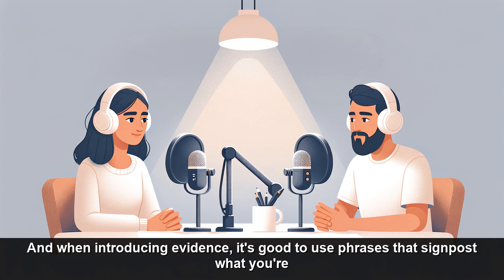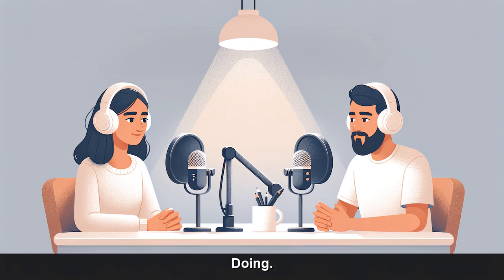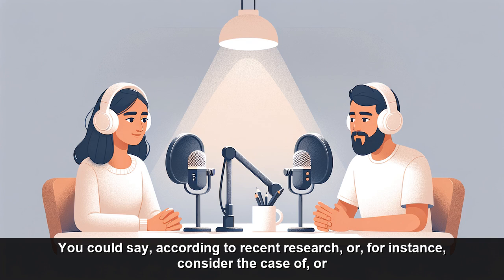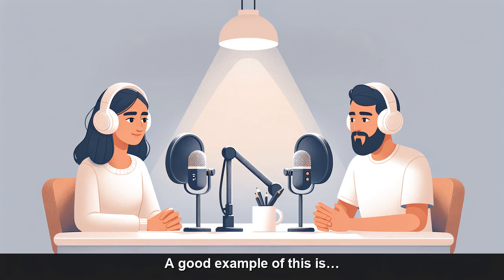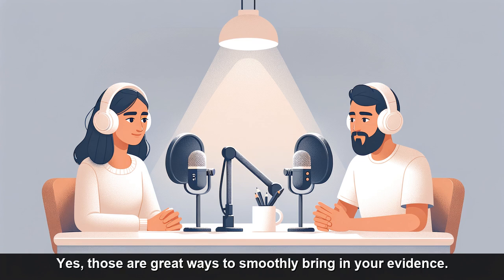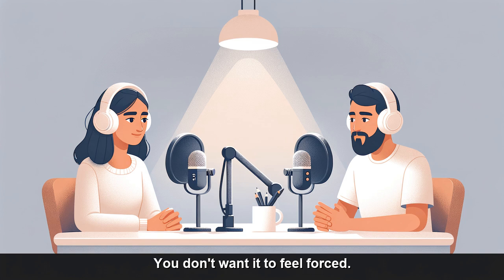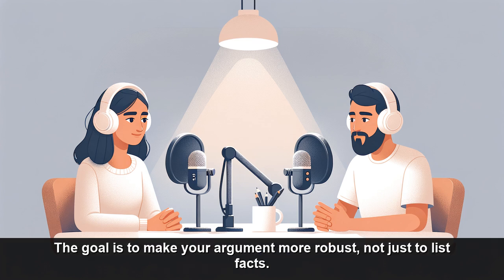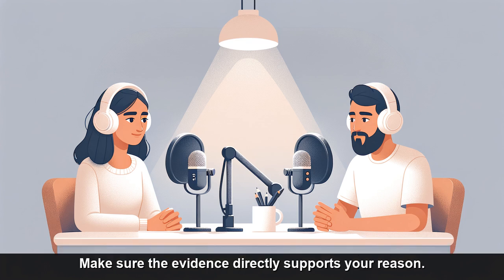Indeed, and when introducing evidence, it's good to use phrases that signpost what you're doing. You could say, 'According to recent research,' or 'For instance,' or 'Consider the case of,' or 'A good example of this is.' Yes, those are great ways to smoothly bring in your evidence. You don't want it to feel forced. The goal is to make your argument more robust, not just to list facts. Make sure the evidence directly supports your reason.